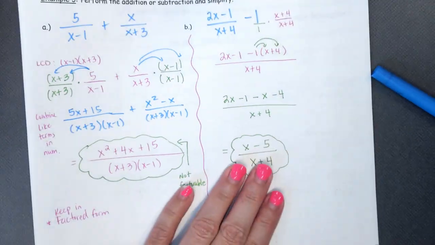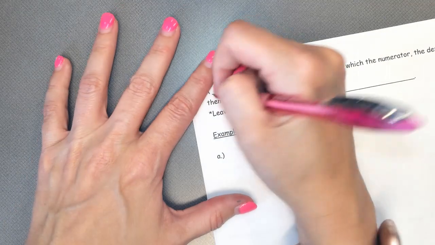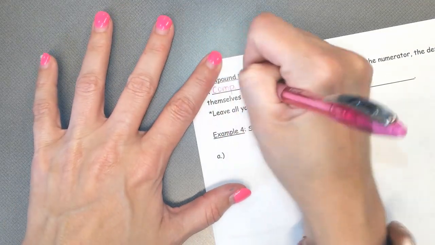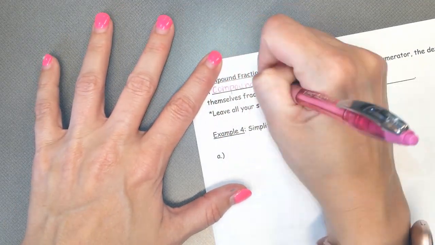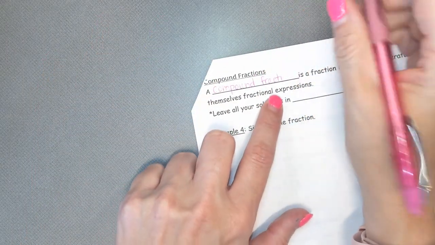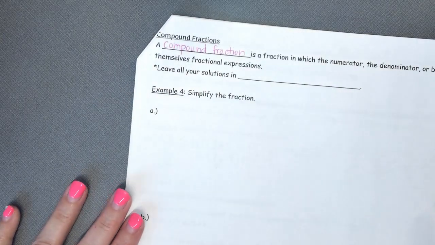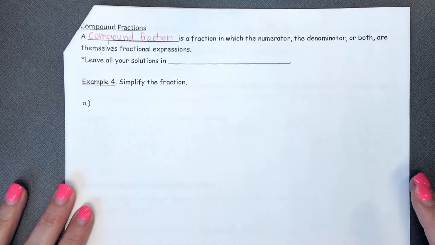All right, let's go to fractions within fractions. So a compound fraction has fractional expressions in the numerator, denominator, or both. So I just call them fractions within fractions.